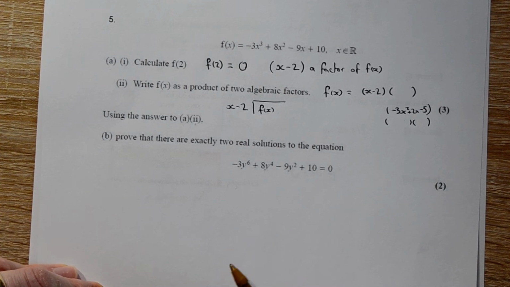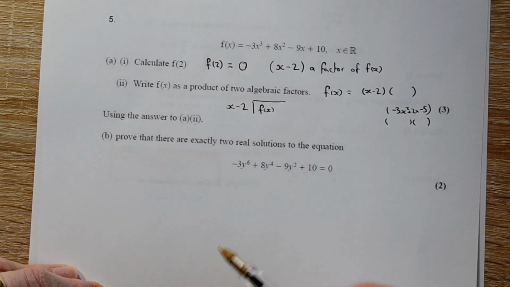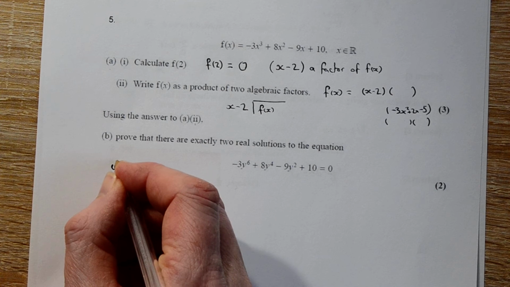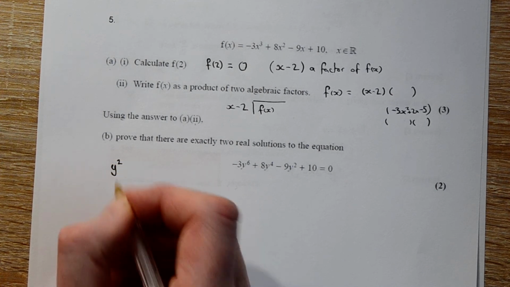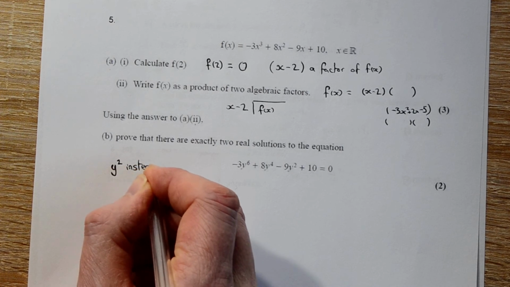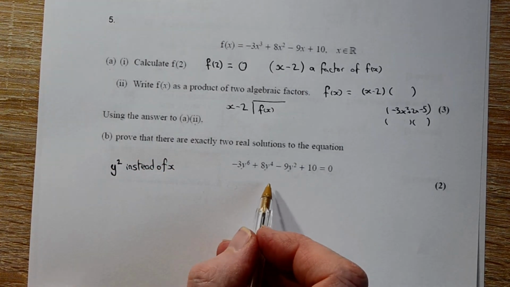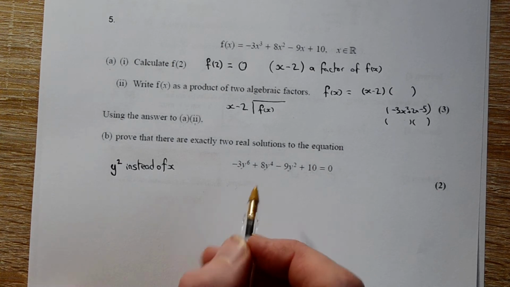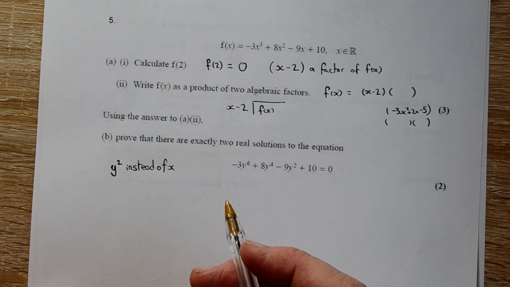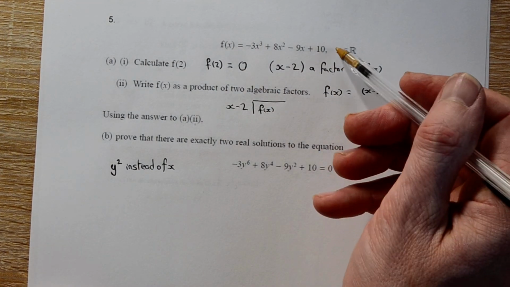If the powers are doubled for each term, then there's that consistent relationship between the y's and the x's, and we have y squared instead of x. That's the difference. So there's a relationship between the two functions. And so what that means is we can factorise this the same way as we factorise this one.